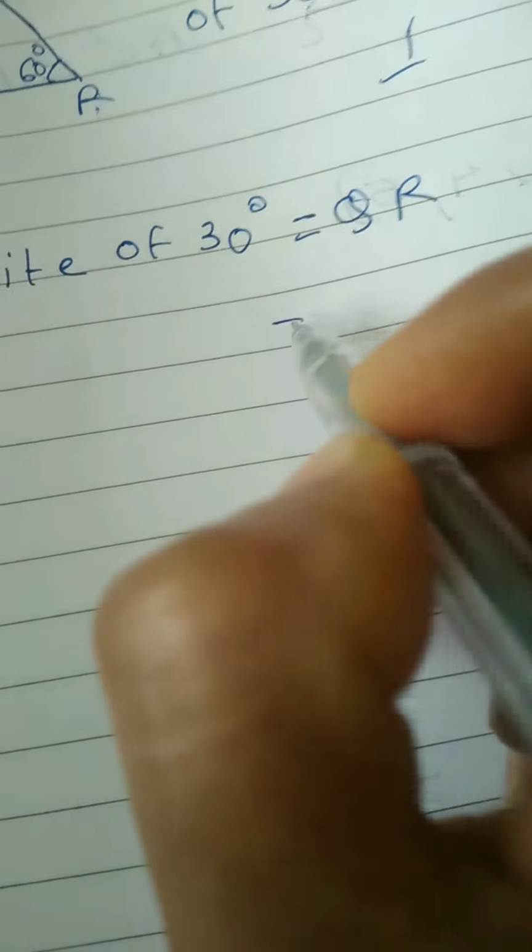Now in this case, each of the perpendicular sides, means side AB and side BC, is 1/√2 times the hypotenuse. Hypotenuse is AC. So AB is 1/√2 times AC, and BC is also 1/√2 times AC.